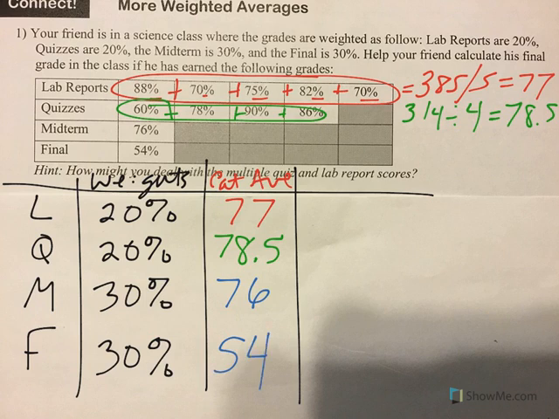Once you have your category averages, then we are set to find our quality points. Ooh, that's a bad color. Our quality points. And remember, our quality points are found by taking our weights times our category average.